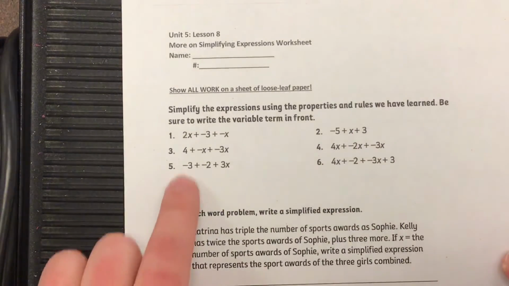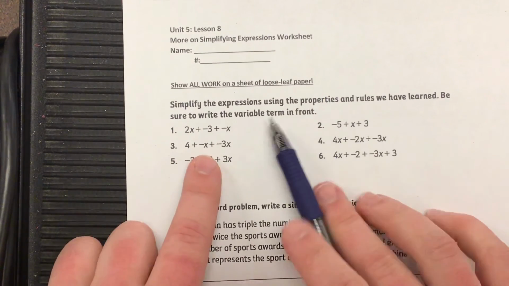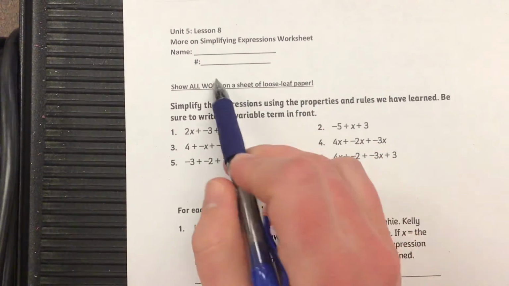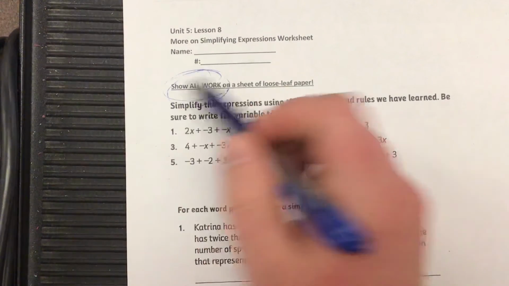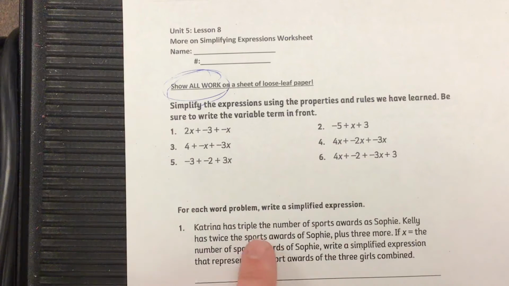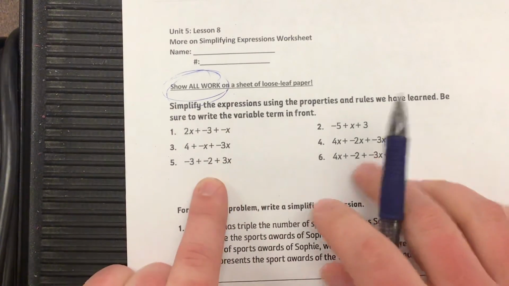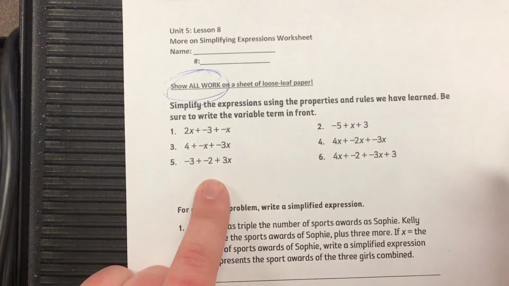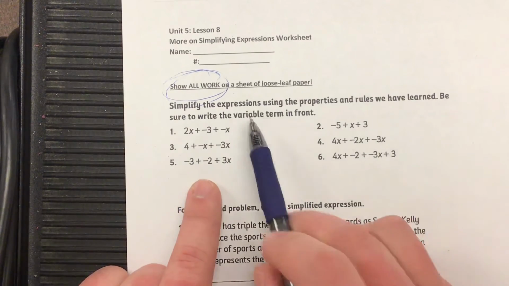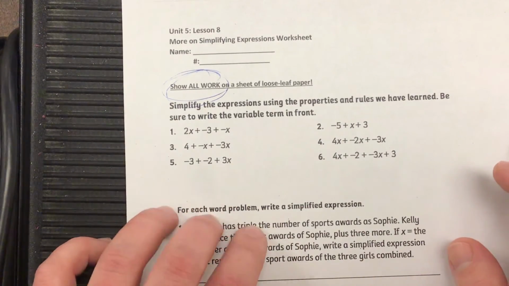All right, let's talk about the homework. Are you done with that workbook? Yep, we're done with the workbook. So what's it say right here? See, this is what I'm talking about. Show all work on a sheet of paper. No, this is all hard. We're going to talk about it. So this first part we're on Unit 5, Lesson 8. It says simplify the expressions using the properties and rules we learned. Be sure to write the variable term in front. So what were the 3 rules we learned today on our notes?